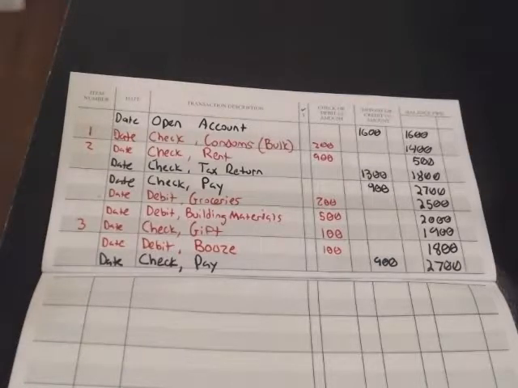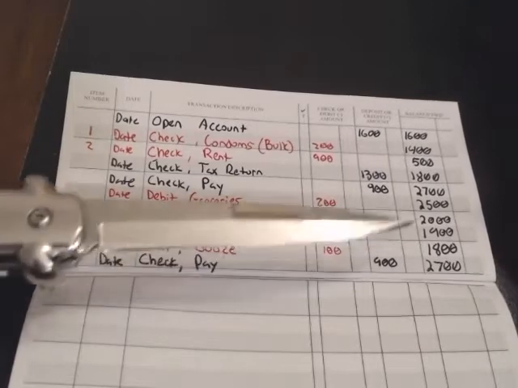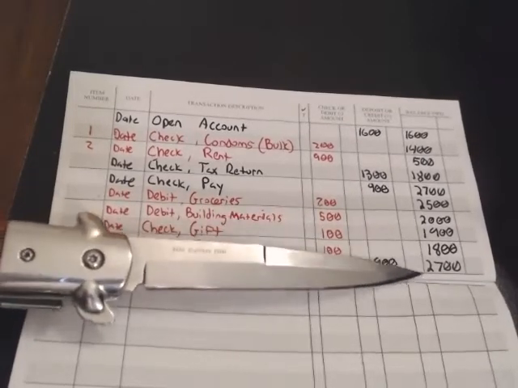Then he gets paid again. Gets that $900 deposit into his account. The forward balance is now $2,700.